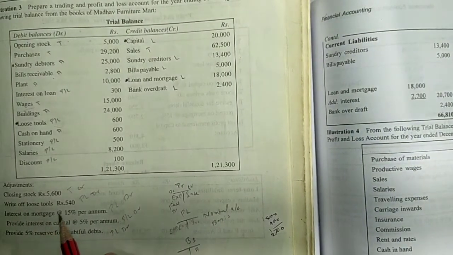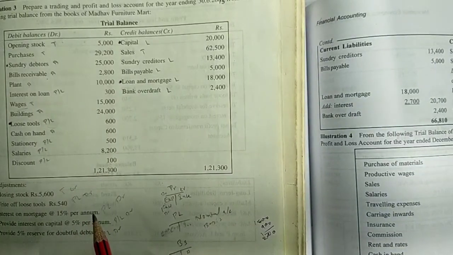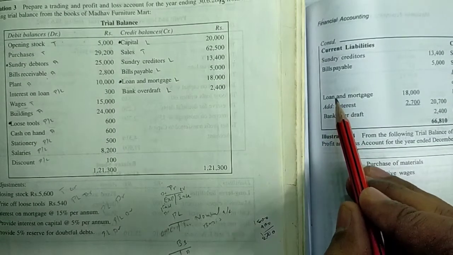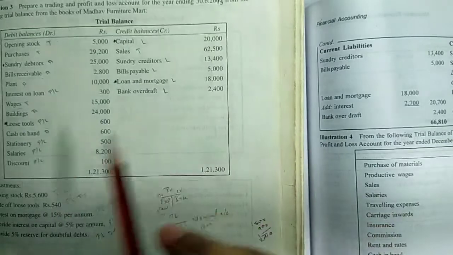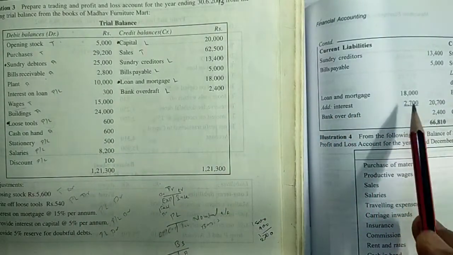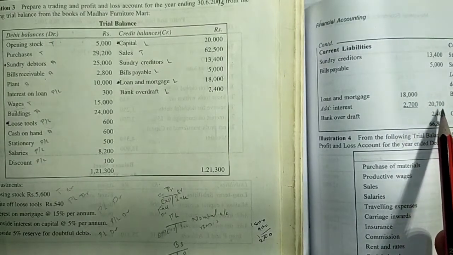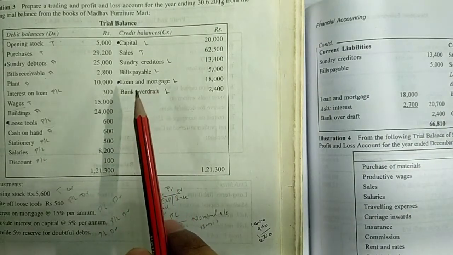Based on this, we calculated mortgage interest at 15%. The first effect was already in the profit and loss account. The second effect is in the balance sheet: the loan and mortgage interest is added to the loan and mortgage. So we add 18,000 plus 2,700, that is 20,700. Okay, then we'll come to the next one.